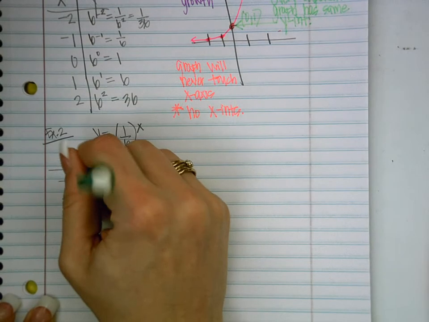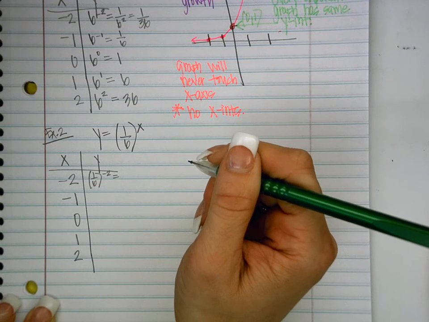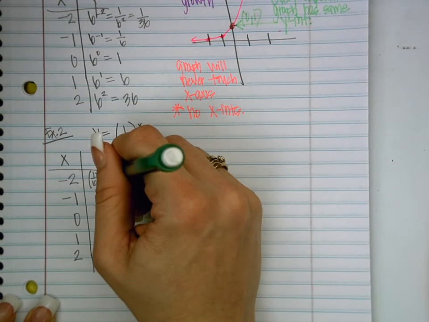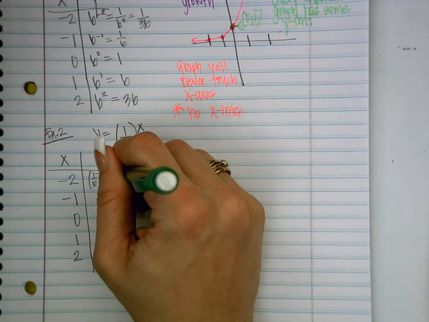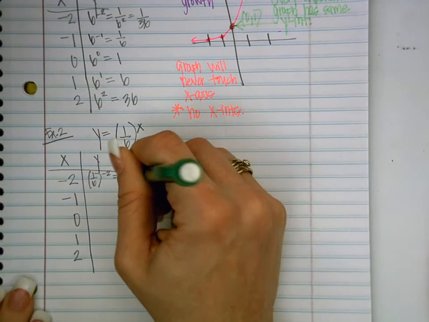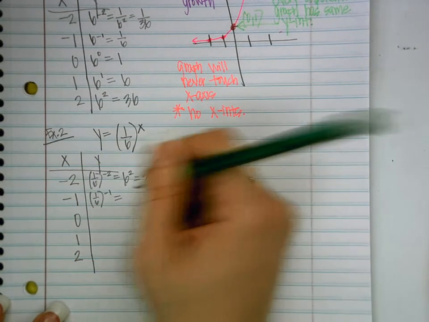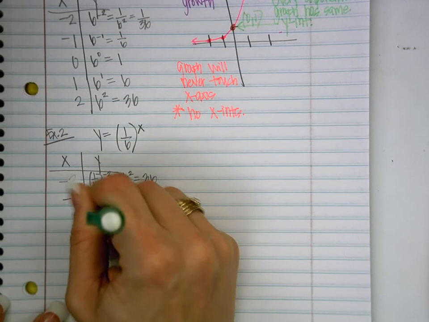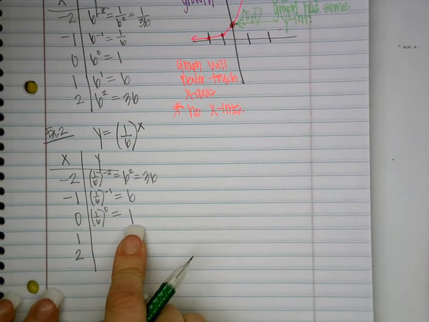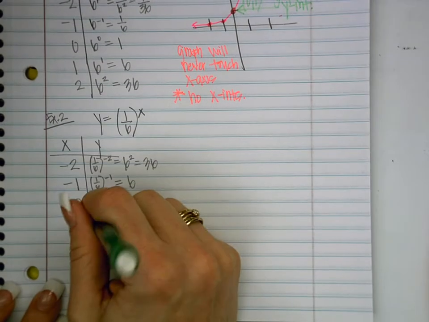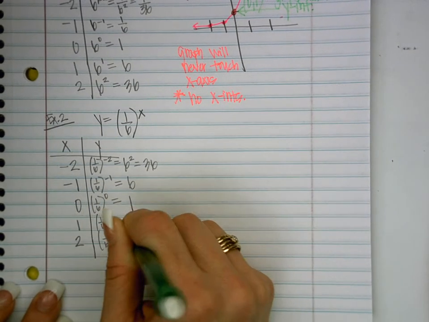So 1/6 to the -2 power. What does that do? The -2 power flips it over, right? So 1/6 to the -2 power actually gives you 6 squared, which is what? 36. Okay, it flips it over. How about 1/6 to the -1 power? 6. 1/6 to the 0 power? 1. Okay, so anytime you plug in 0 for the exponent, you're always going to get 1. So this is that same y-intercept always. Then 1/6 to the +1 is 1/6, and 1/6 squared is 1/36.